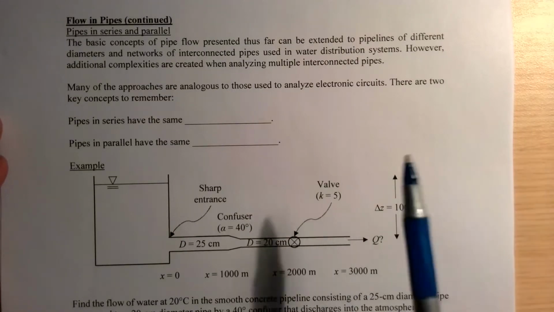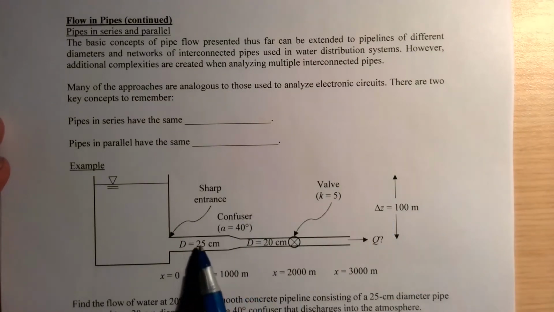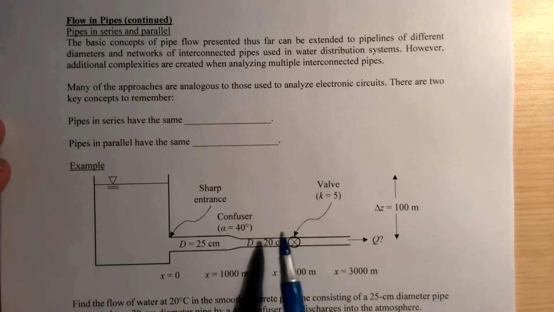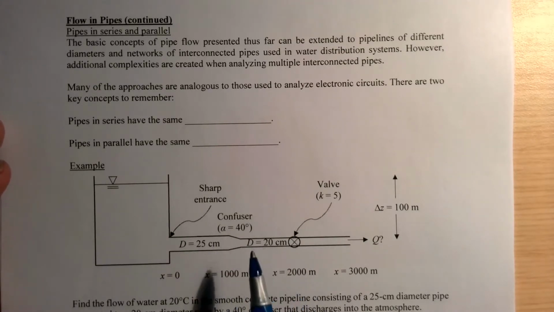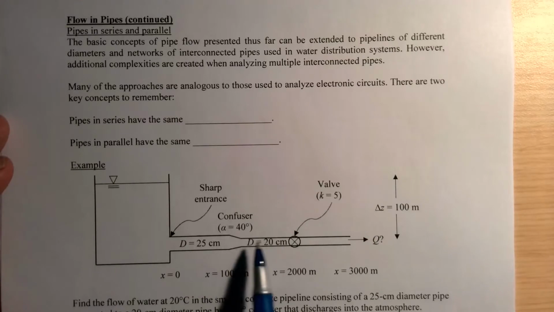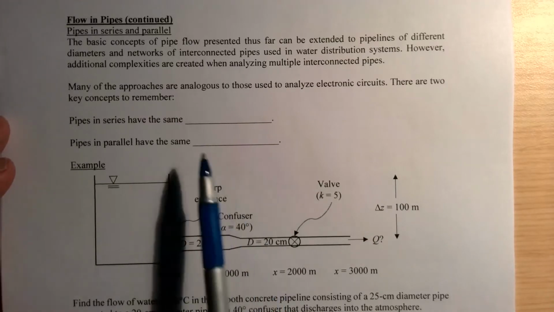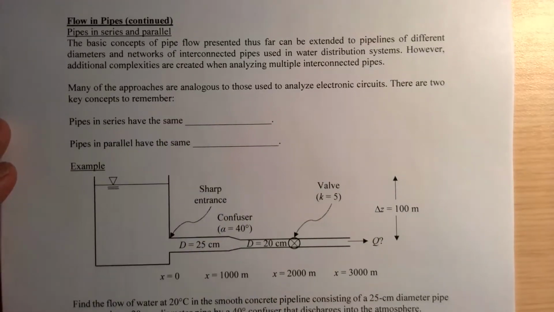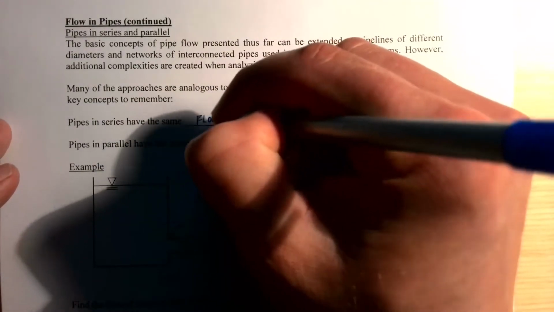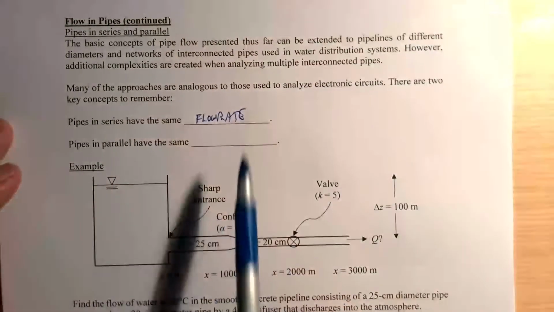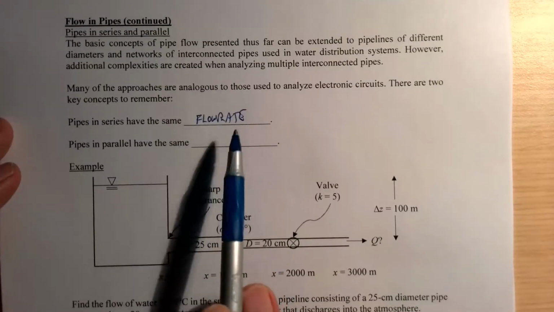Basically, if I have water or something else flowing from one pipe into another, if they're connected in series, what could I say about those two? I need math, I need equations to use to solve these problems. I can do a mass balance, and I would say the flow out of this one is equal to the flow into that one. So the pipes in series have the same flow rate. Okay, and maybe not too hard to come up with that one.